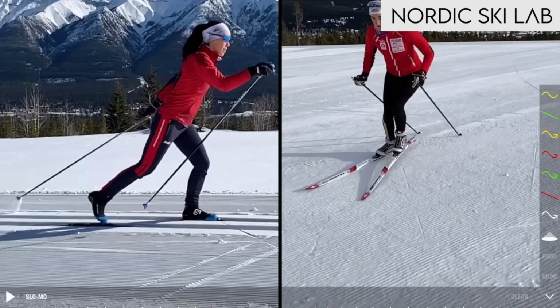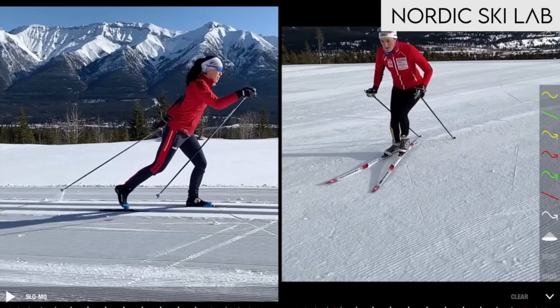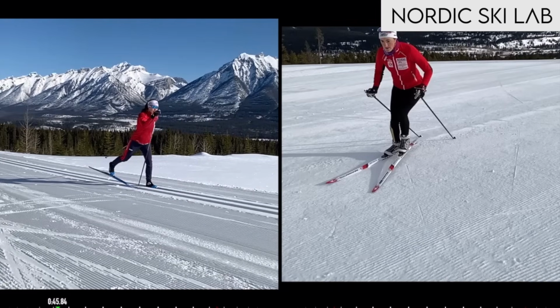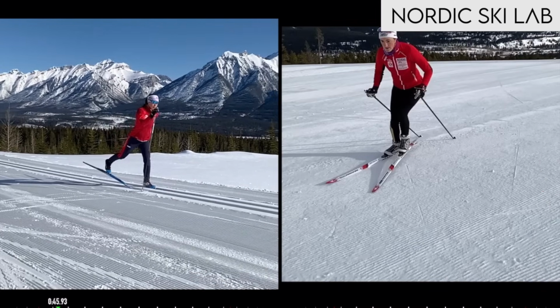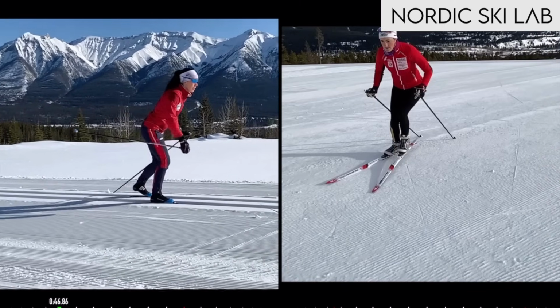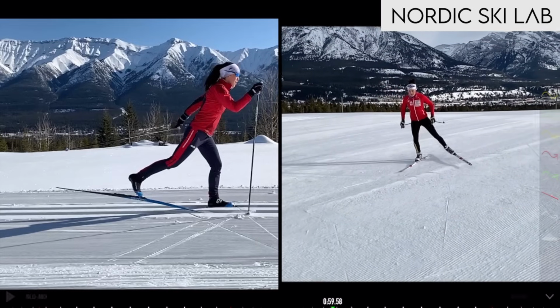And the first thing I want to highlight for you is how much time the skier spends on a single ski, whether they're in classic or skate technique. So I'll just forward them through a stride cycle or two. And what you should notice is how the majority of the time the skier is on one ski or the other.